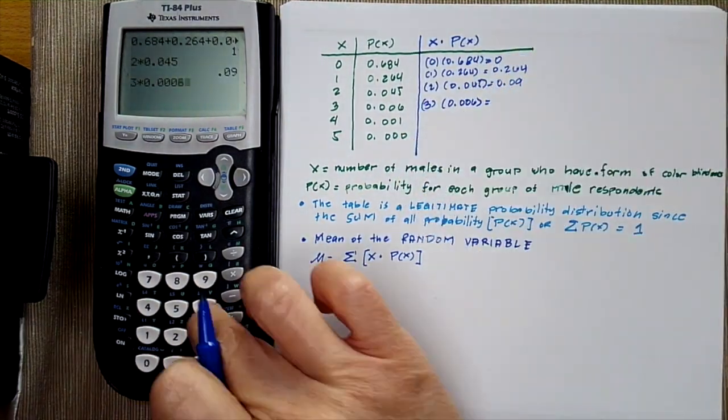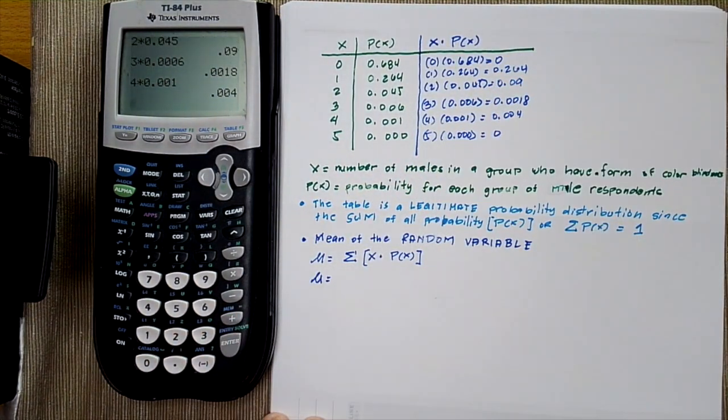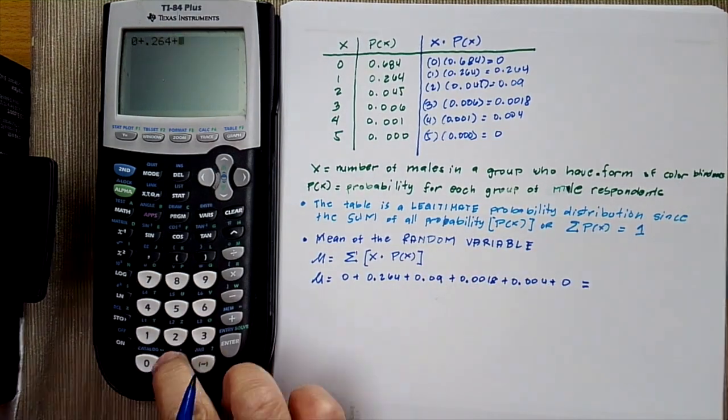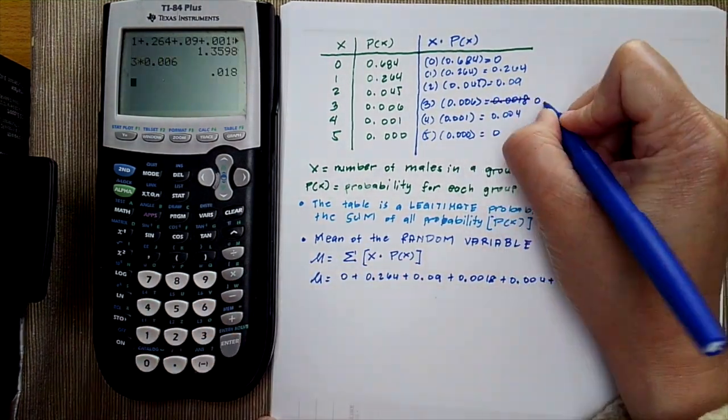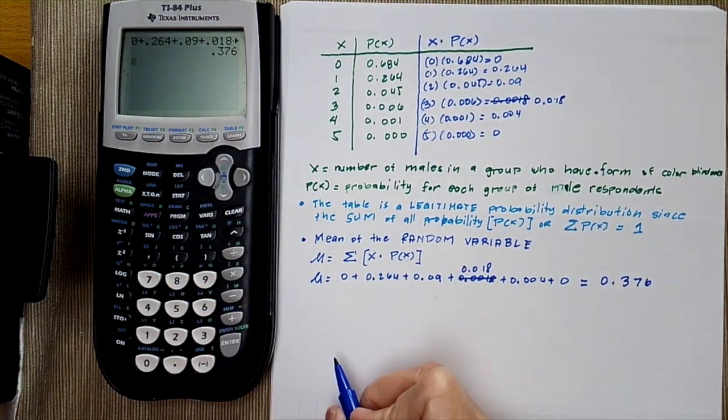To calculate the mean, the formula is going to be the summation of x times p of x. We're going to create our column for x times p of x and then add them all up. And our mean is going to be 0.376.